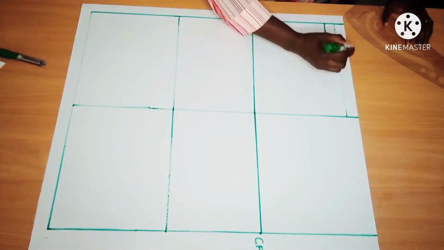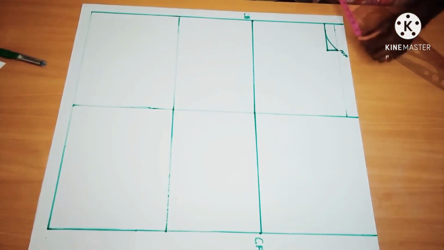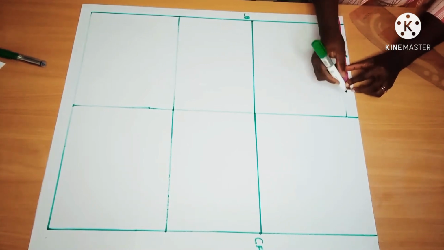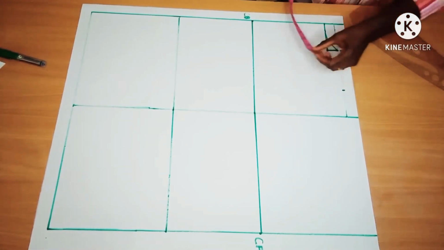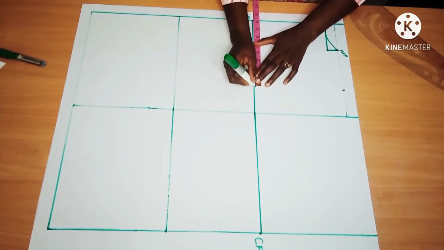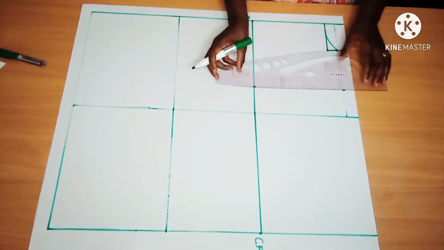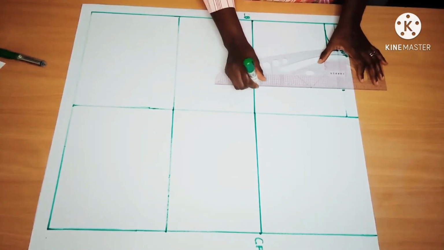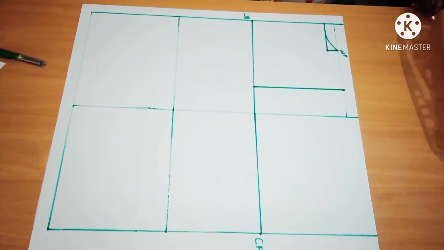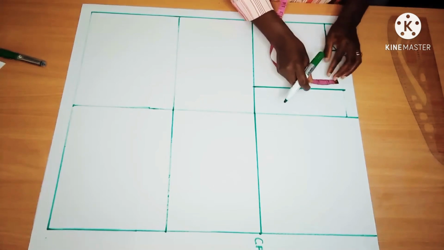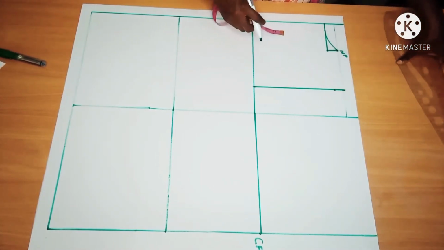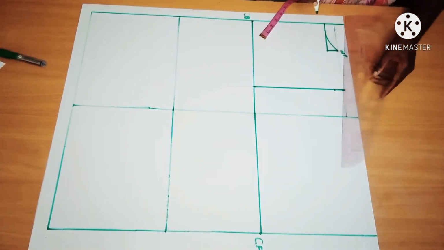Next we insert half back width measurement. The back width measurement is 16 inches divided by 2 equal 8 inches. Square that to the bust line as well. And then draw a vertical line. This is the arm side depth. Now we determine the shoulder slope. Measure down 3/4 inch and then draw the shoulder seam.